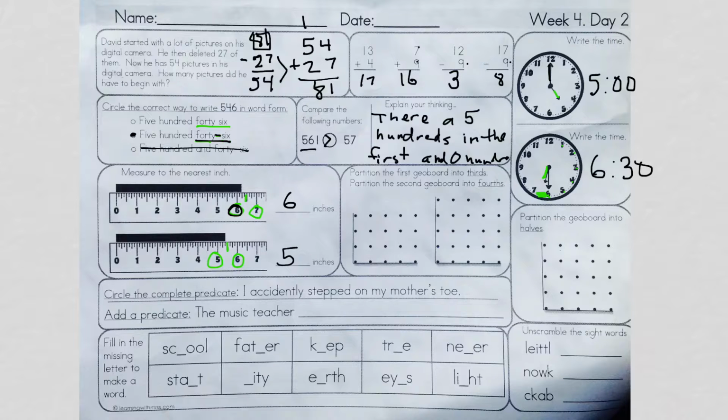This one was a little tricky for me at first. It says partition the geoboard into thirds. Really what this geoboard is, I want you to imagine a rectangle. And if you can, ignore the dots inside. It's a little tricky, but if you can ignore those dots, it might help. Thirds means that I'm going to have 3 rows somewhere. I see I can split it this way and get 3 slices. That would be thirds.